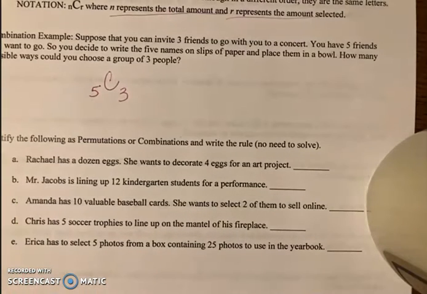Part A. Rachel has a dozen eggs. She wants to decorate 4 eggs for an art project. So I want you to put down a P or a C for what you think that would be. Does order matter or does order not matter? If order does matter, put a P. If order doesn't matter, put a C. So I'm going to read it again.